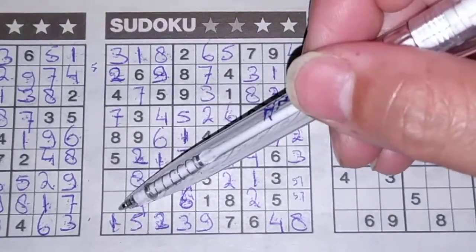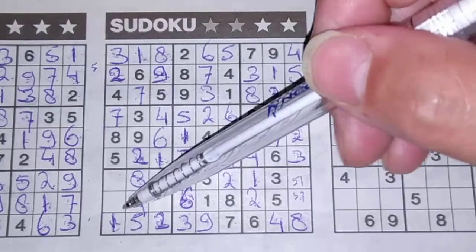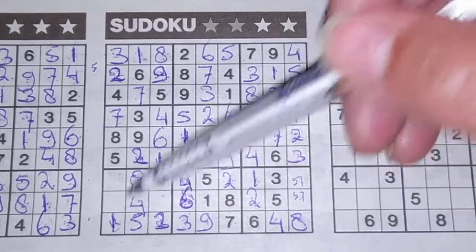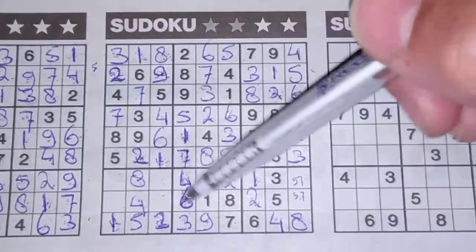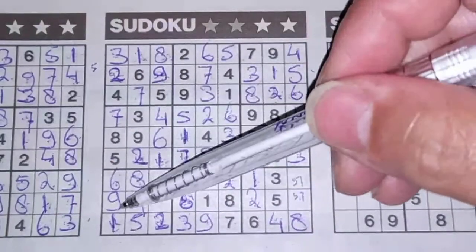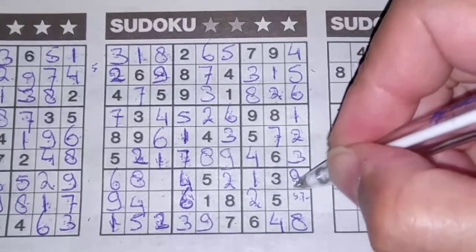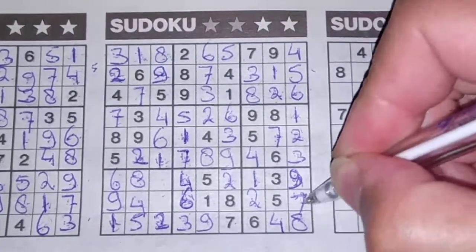2 numbers left in the first column. The numbers 9 and 6. We have a 6 now, so no 6 there. 6 should be here, and the 9 goes there. We have a 9 now, so this cannot be anymore a 9. This should be the 9. This should be the 7.